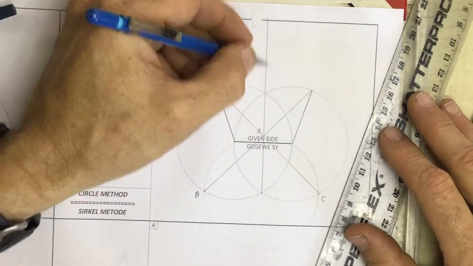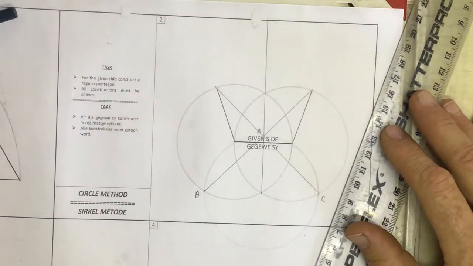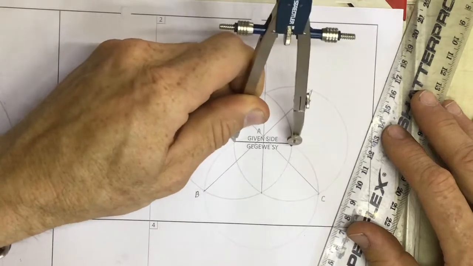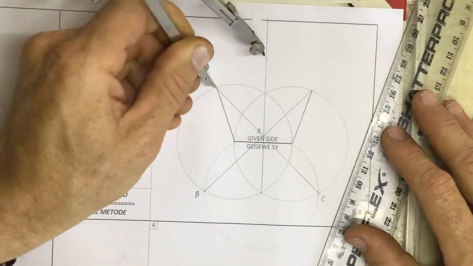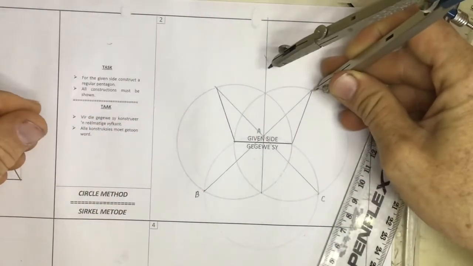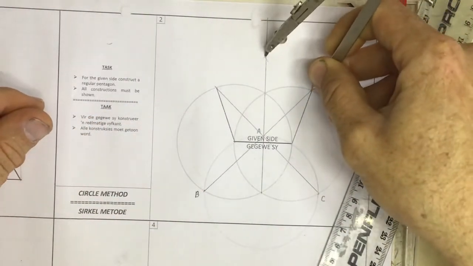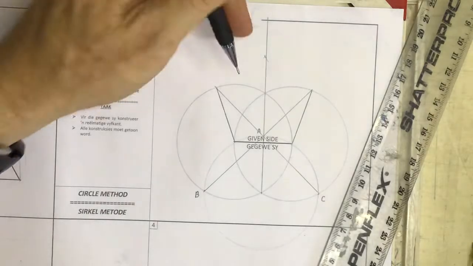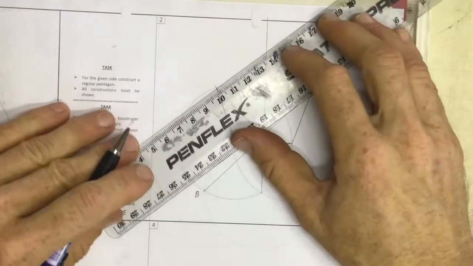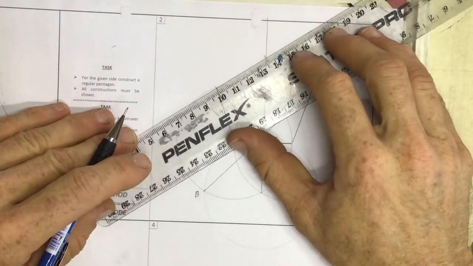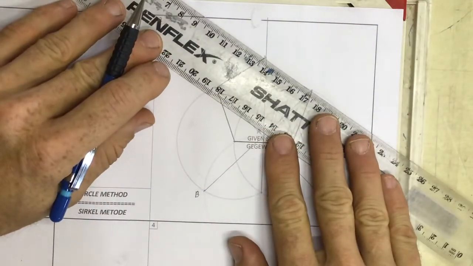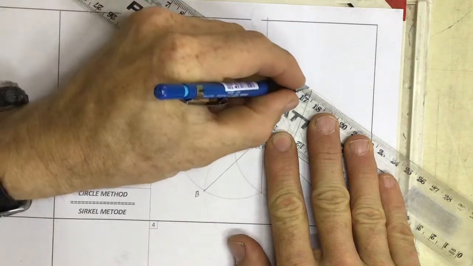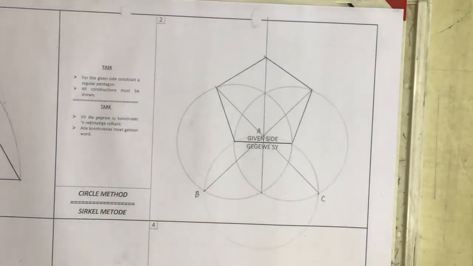Right. Lastly, I need to find that top point over there. My pair of compasses is still set to that same radius. I go up to that point over there and I make an arc on that perpendicular bisector. If I've worked accurately, I should find that my arc will match up perfectly on that perpendicular bisector, and I will have a perfect pentagon drawn over here. Right, that's the pentagon done.